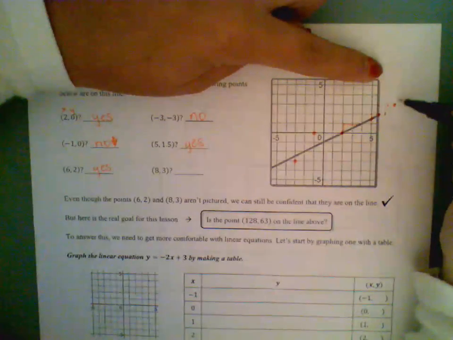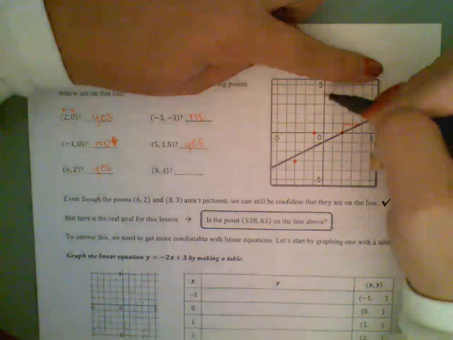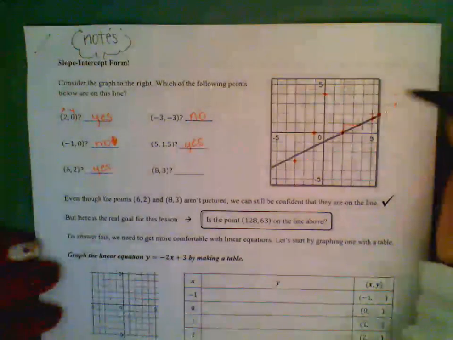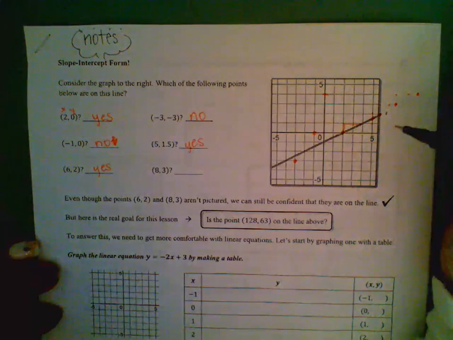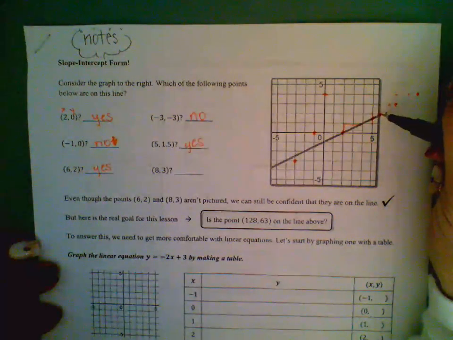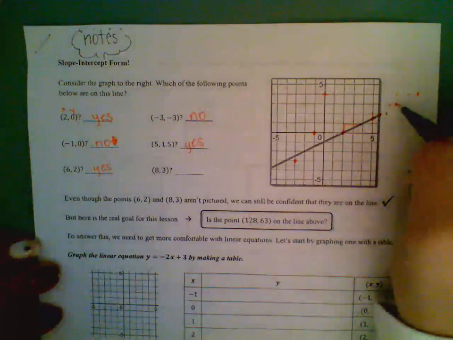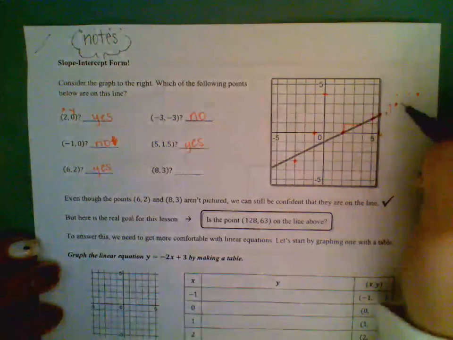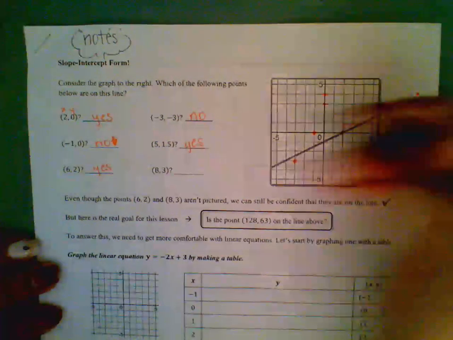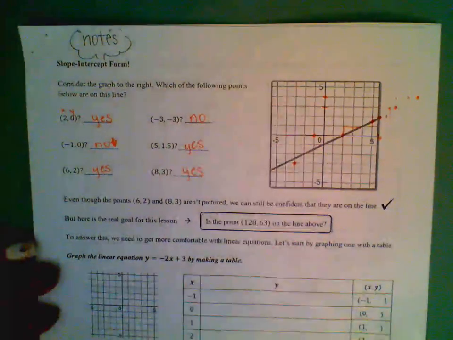Up 1 over 2 would be 8. Six, 7, 8. Oh, I went too far. This was 6. This little line was 7. That one was 8. So right there. So (8, 3). So yes. That was a little harder to see because it's not on the graph.